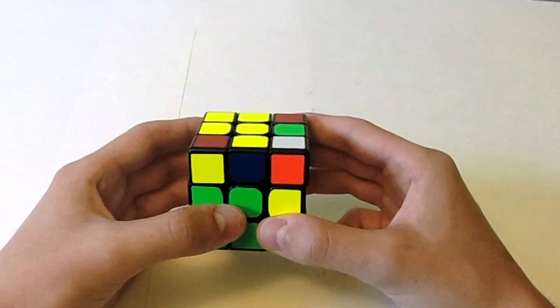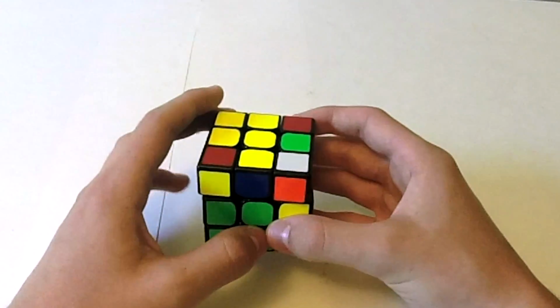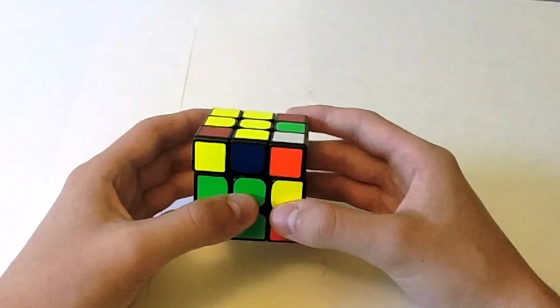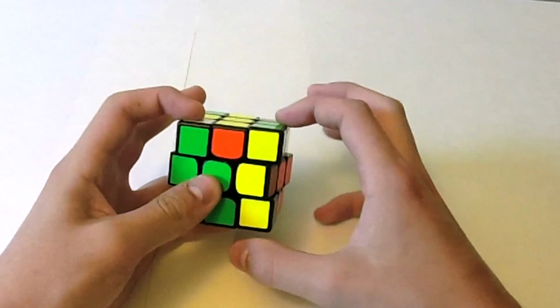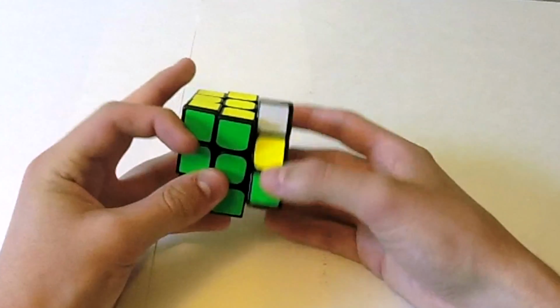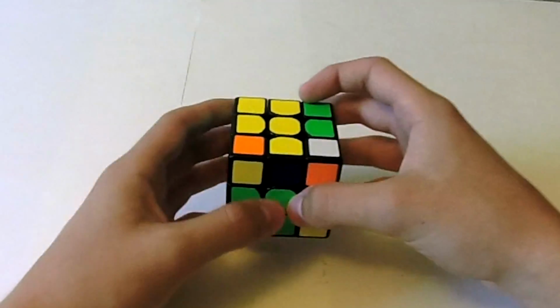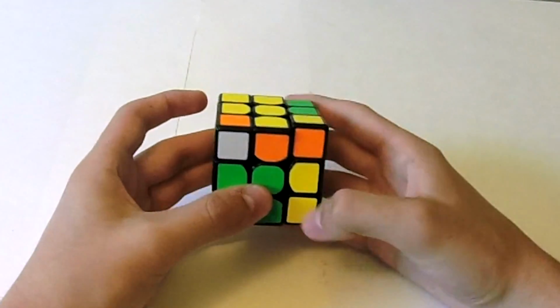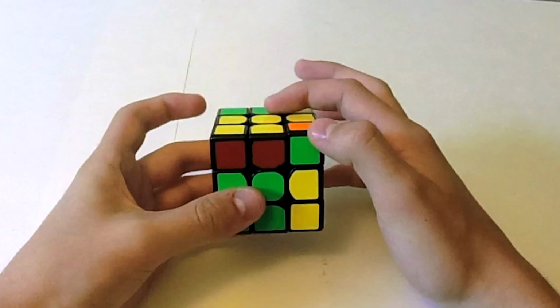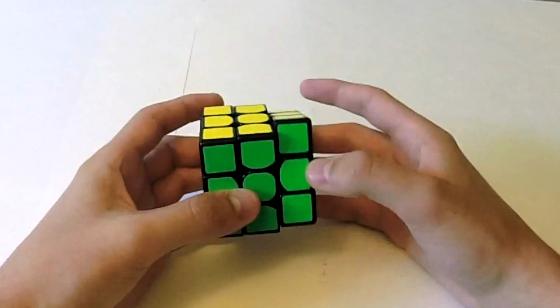This case is one that I see people do wrong all the time. So what I see a lot of people doing is disconnecting it like that, and then you have this case where you can connect them and insert. But there is a much better way to do it. From the same position, you can do R U2 R', and then you already have it set up for an R U R' insert.